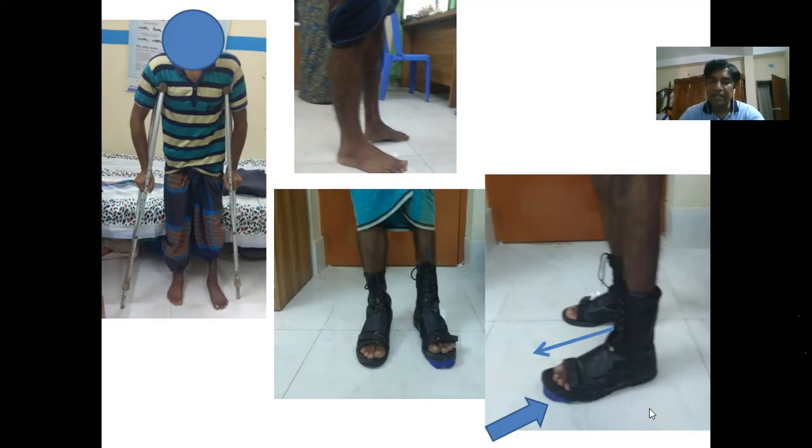You know that in long-standing equinus in a CP patient, there is weakness in the anterior muscle, and if you put in a long lever arm, then the weak muscle can work with a little more comfort, so that the foot stepping is good, and you can maintain this for some time.